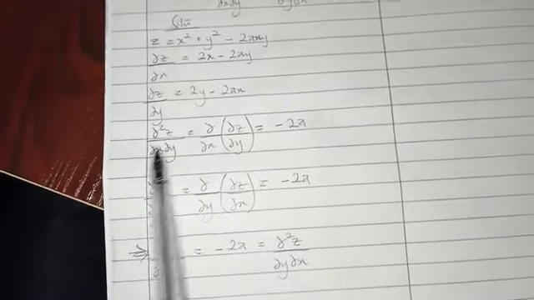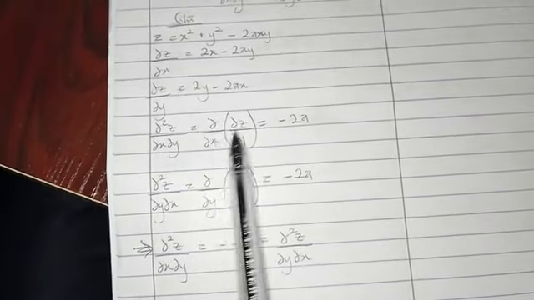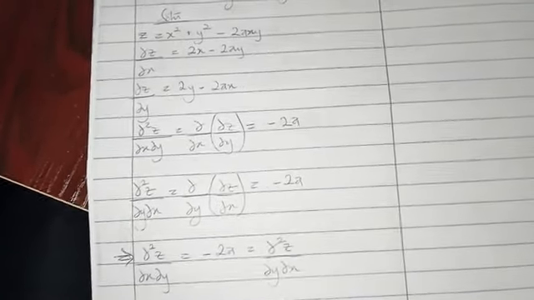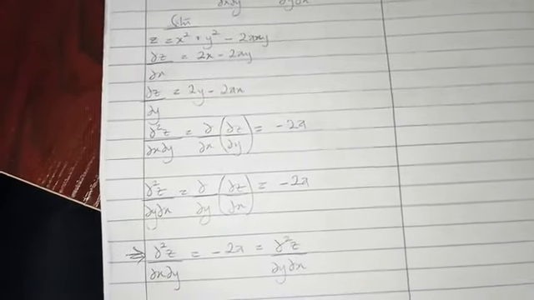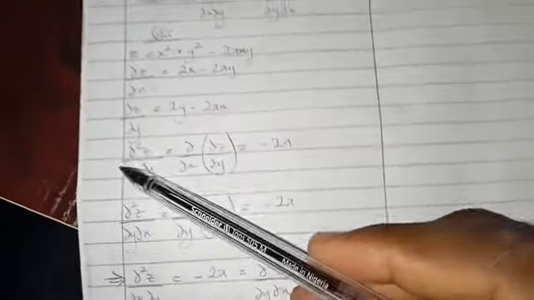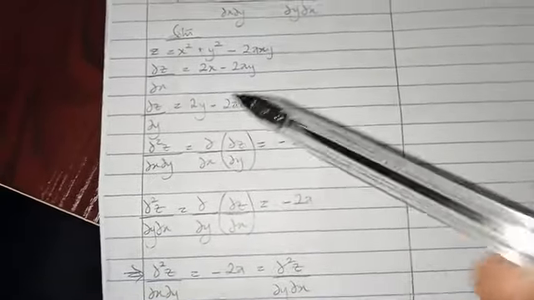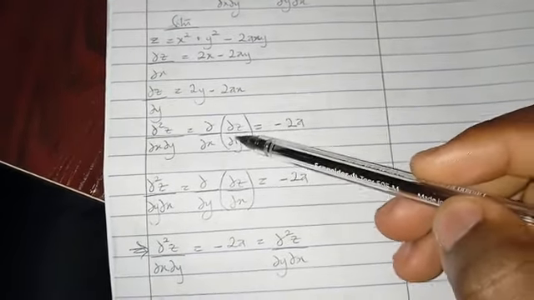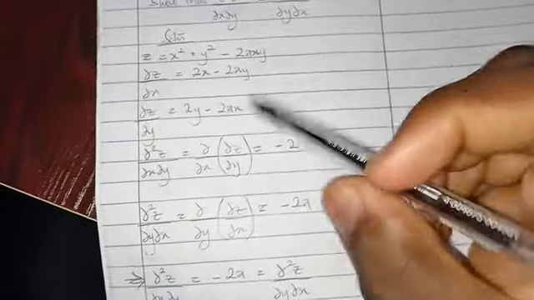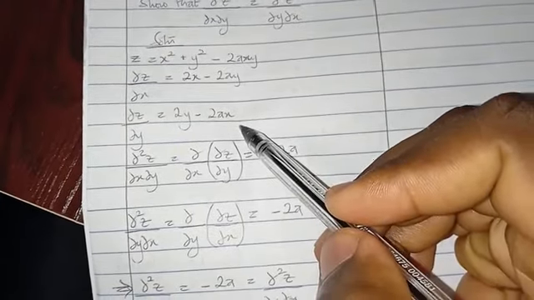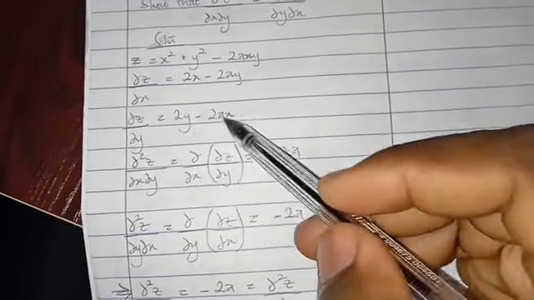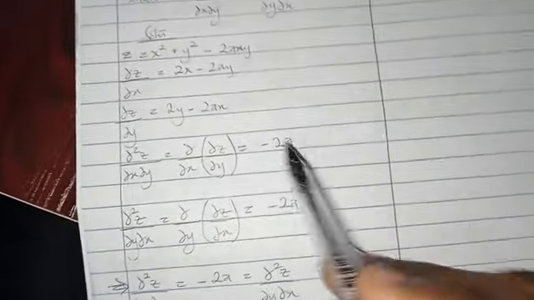Now partial square z over partial x partial y is equal to partial d over partial x of partial z over partial y. This is how I used to express it. You should see the sign and know it's partial. So the square z over dx dy is equal to d over dx bracket dz over dy. So now this is our dz over dy. We are differentiating it with respect to x again. There's no x here, so this is 0. This x is going to go out, so you're left with minus 2a.